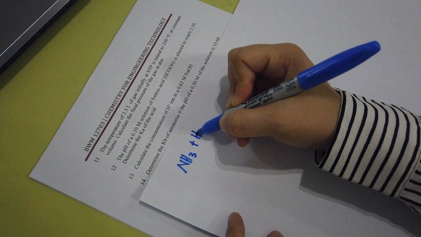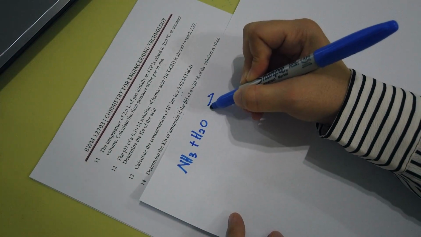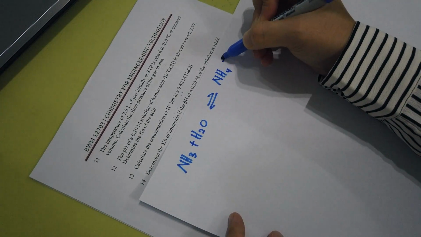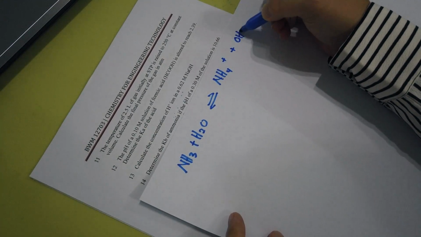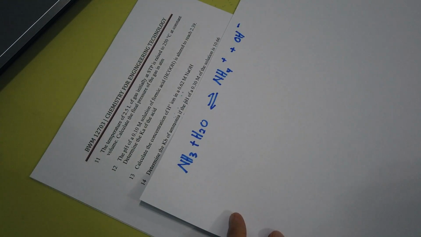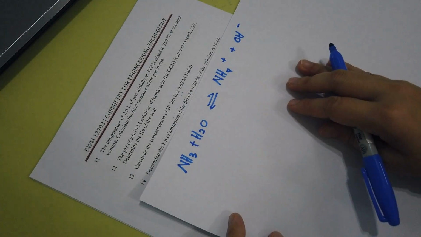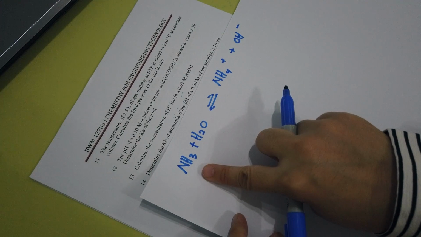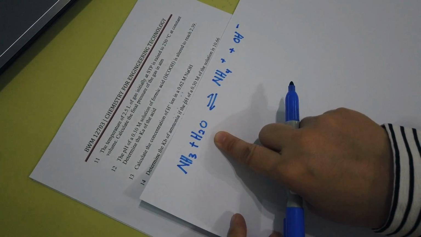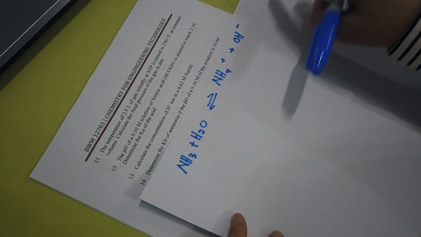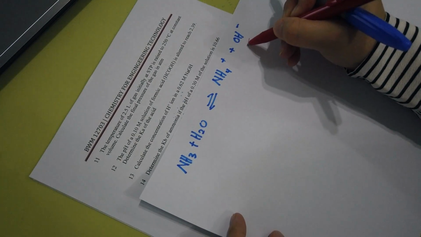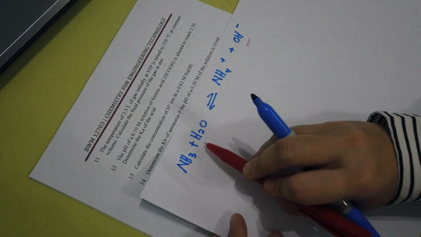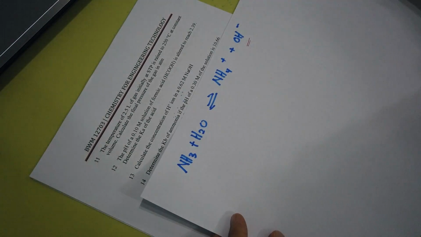So plus H2O, it will dissociate to become NH4 plus OH minus. So it's a clue for you. This ammonia cannot dissociate independently without the addition of water, because you are aiming to get this OH. So if you just use ammonia, there's no way you can get the O over here. So definitely you need to add water here.